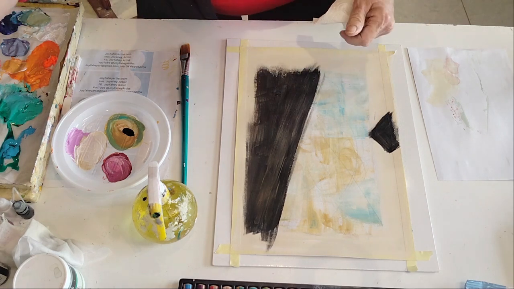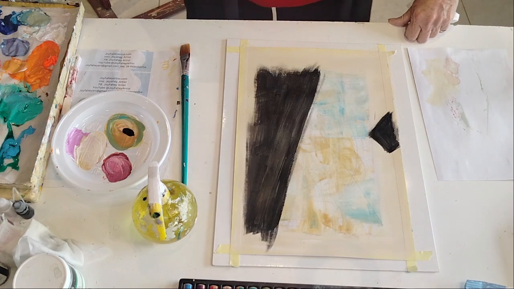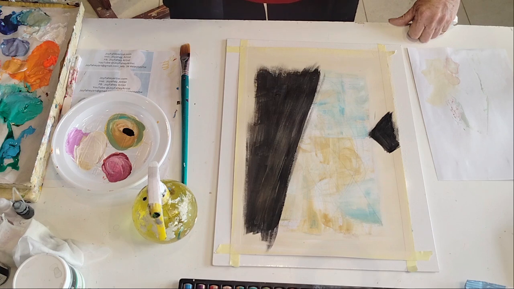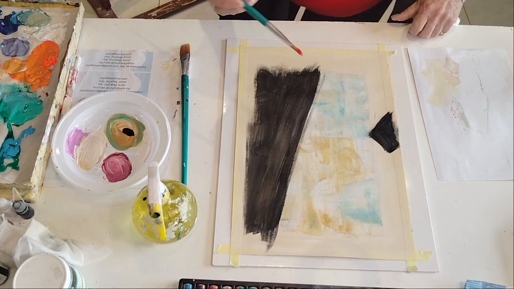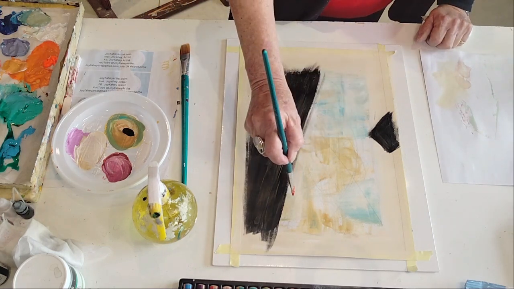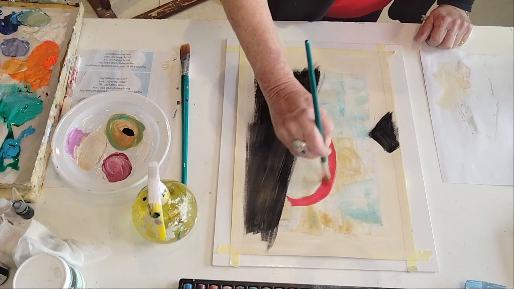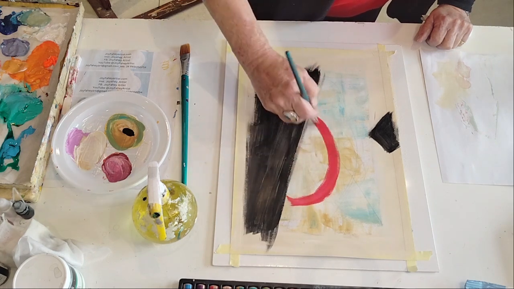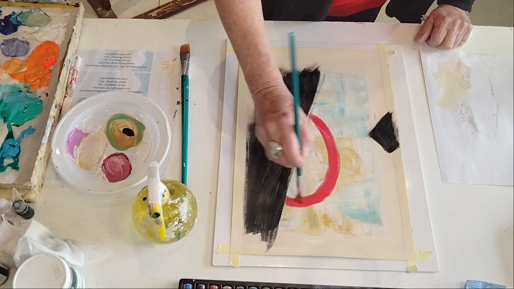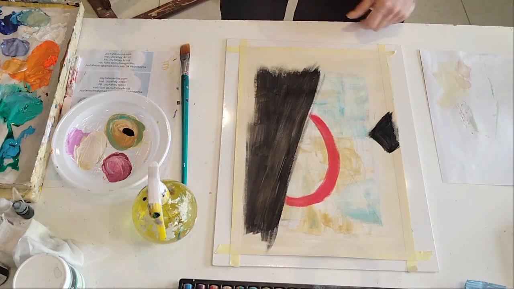And I'm into my reds, as you probably noticed. I've got my red jumper on. And it's been really wet and windy and horrid, so I wanted to brighten things up and put something bright on. So I'm going to have a look at this red and see what I might do with the red. And I think I'm going to do kind of a circle here to counteract this very strong shape.